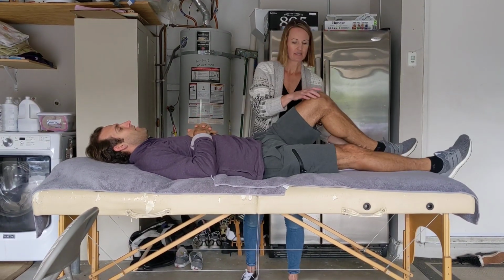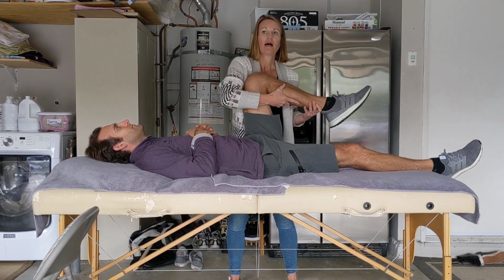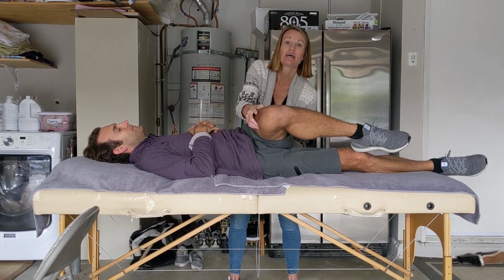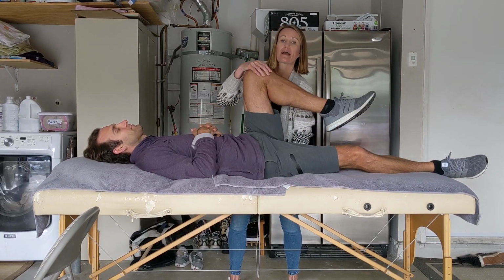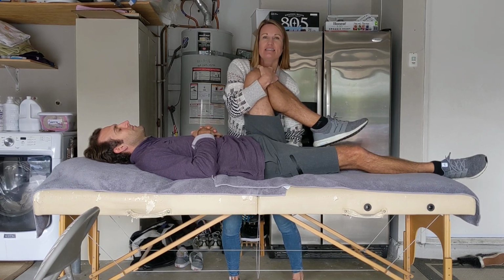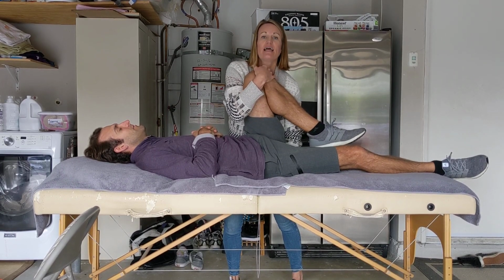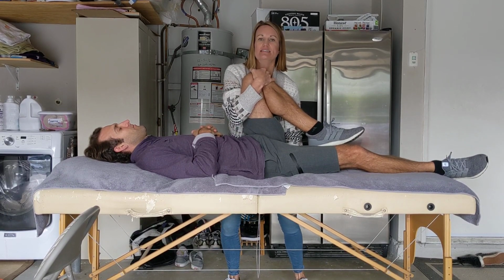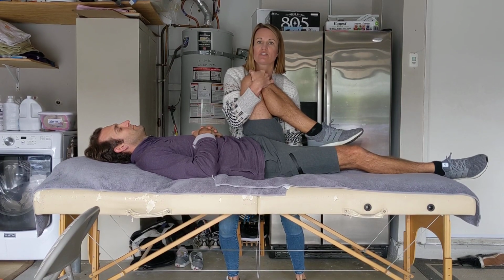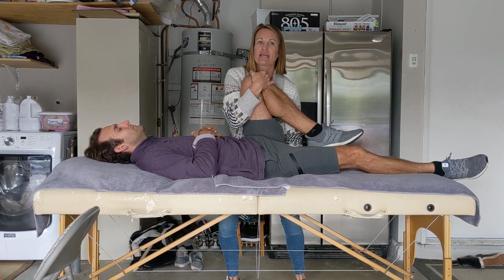Scoot toward me, please. All right, so I'm going to come up. I'm going to kind of roll him a little bit to the side so I can get my hand under the sacrum, bring him back over. I hug that femur into my chest, adduct slightly, and then I sink down. And that is providing that stress to his left SI joint. I can feel with my hand that movement.